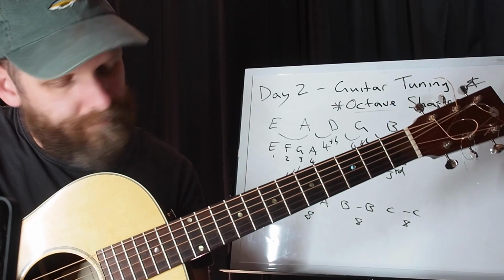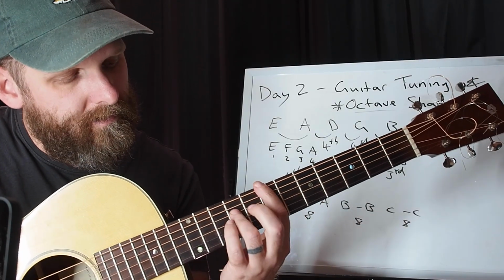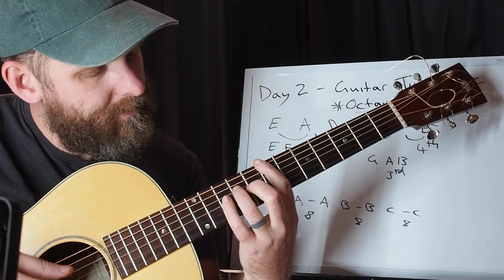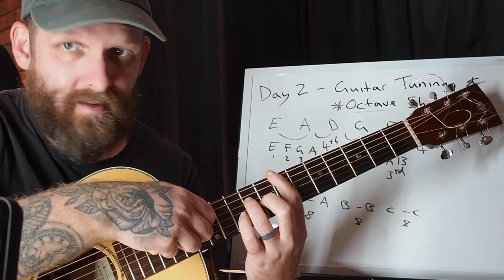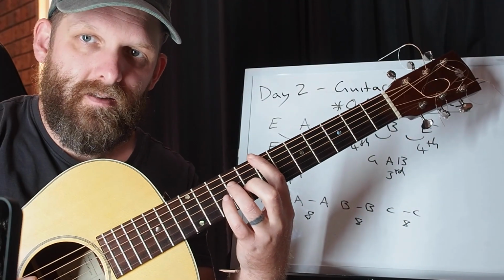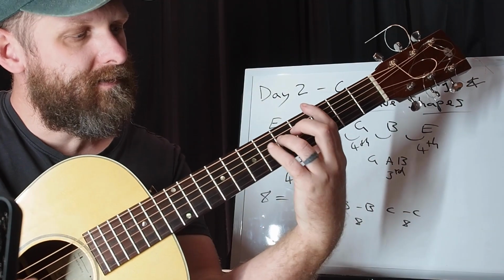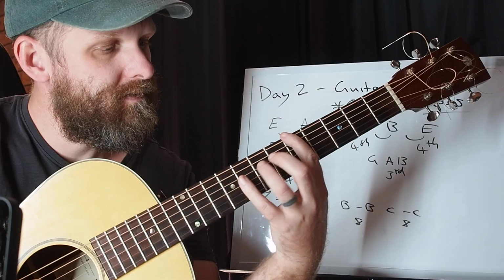Okay, so practice that, get really comfortable doing that. Now, just looking at your fingers, you have a string in between, make sure you have that, and then you just have the gap of 1 fret. So the guitar is very visual, so we use these as little cues to help us find these shapes.